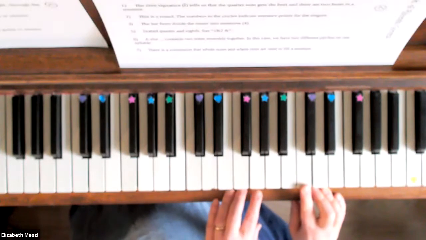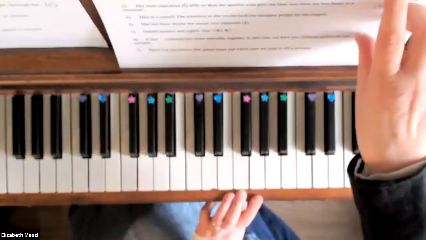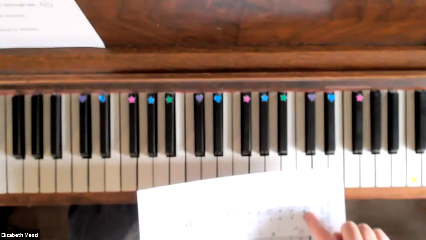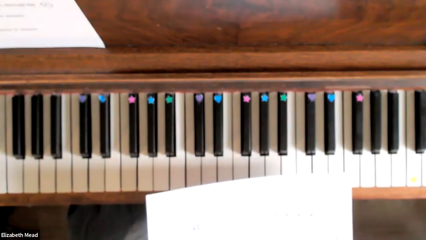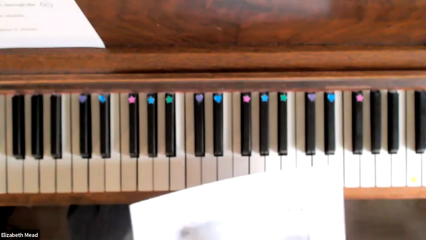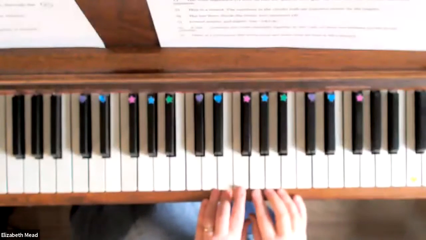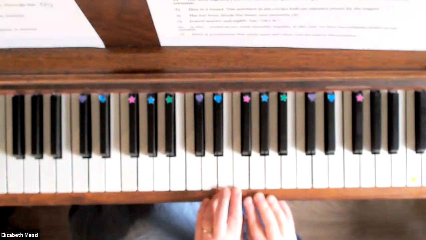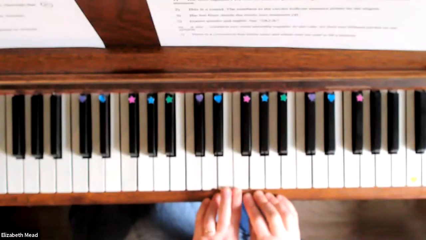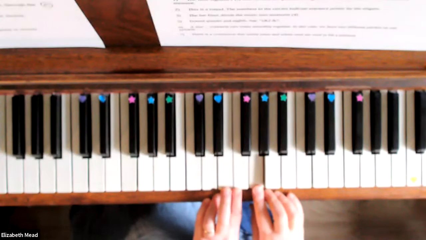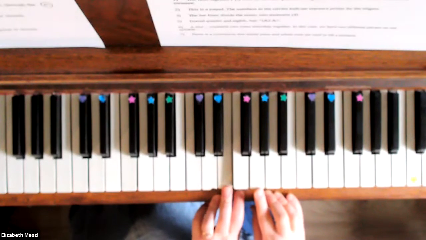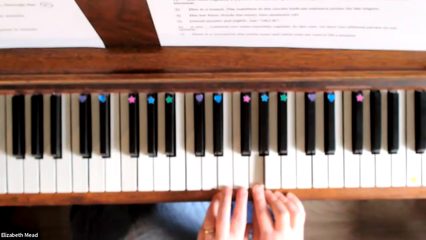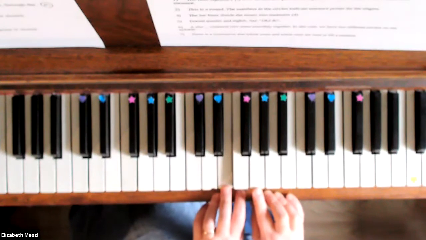So I want to think about what that F is the quick note, and it's going to the E. So I'm going to practice going from F to E. F, E, F, E, F, E. And now if I add the G that was before it, 1 and 2, F, E. 1 and 2 and E.